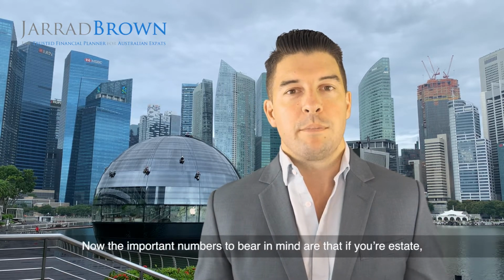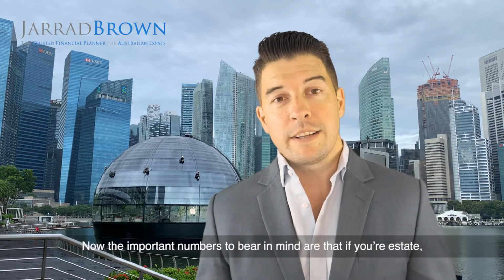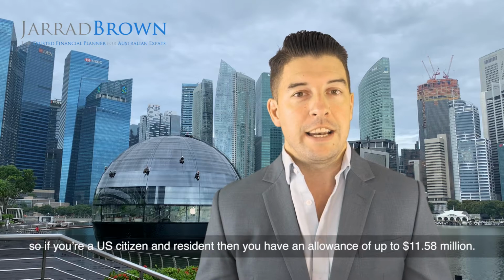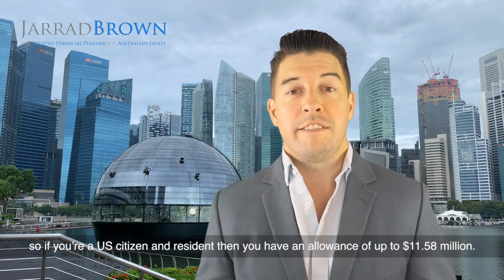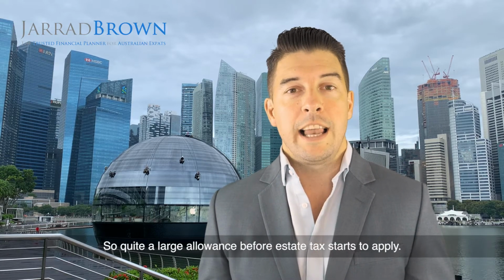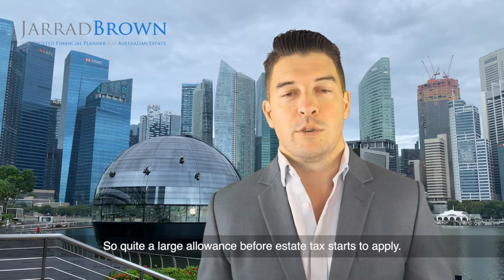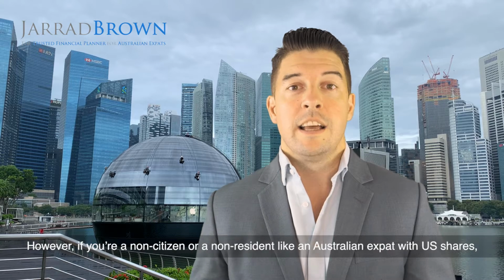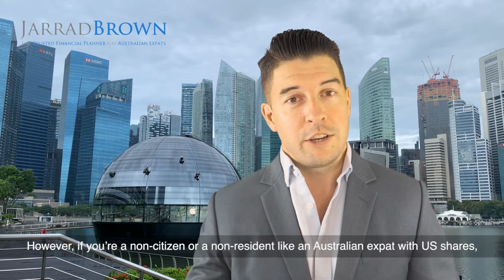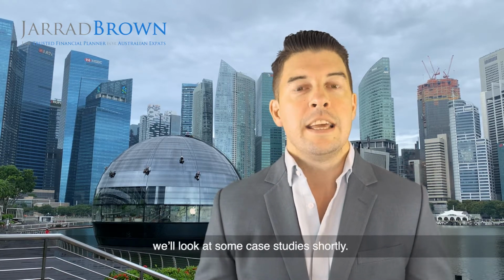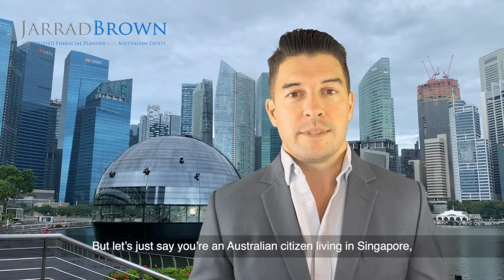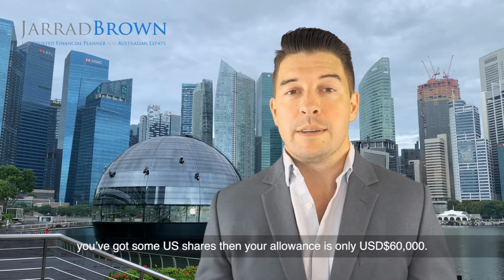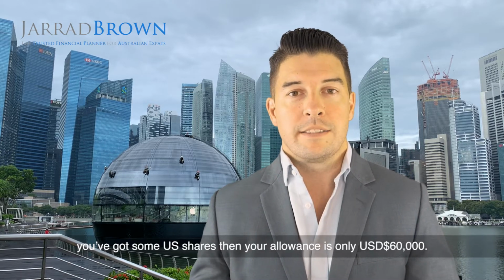Now, the important numbers to bear in mind are that if you're a US citizen and resident, then you have an allowance of up to $11.58 million. So quite a large allowance before estate tax starts to apply. However, if you're a non-citizen or a non-resident, like an Australian expat with US shares, we'll look at some case studies shortly, but let's just say you're an Australian citizen living in Singapore, you've got some US shares, then your allowance is only $60,000 US.